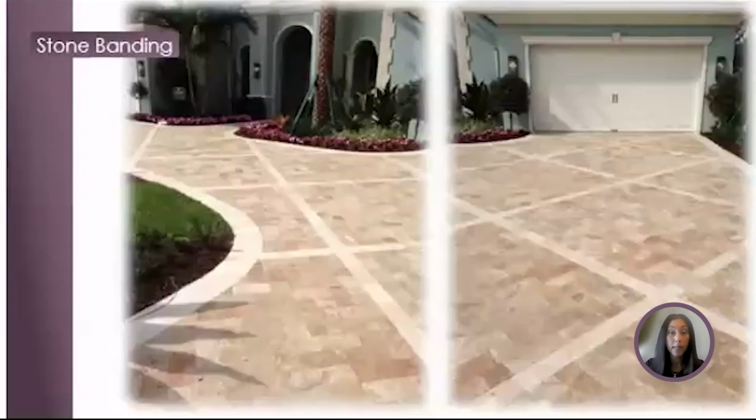Do add stone bandings in a contrast color such as this to give a unique design look to the driveway and add visual appeal to a driveway. Again, 6 by 12 pavers were used in a sand set application. You can see how beautiful the bandings in a contrast color look in this driveway.